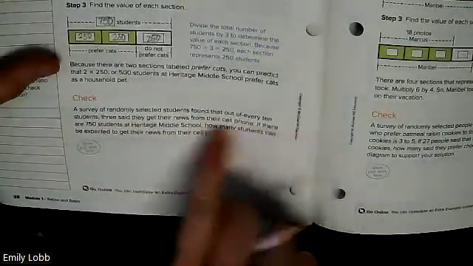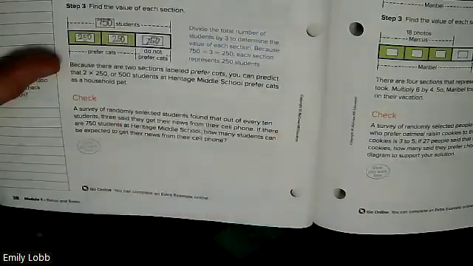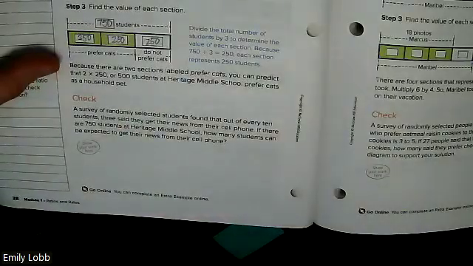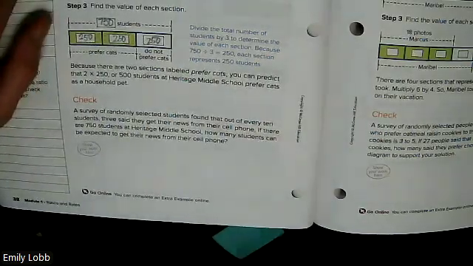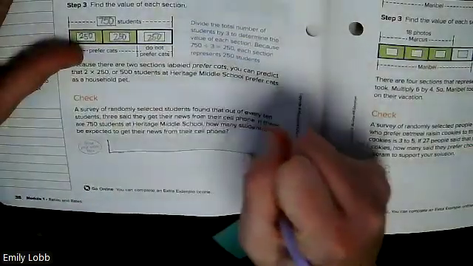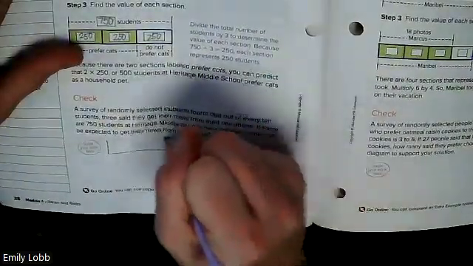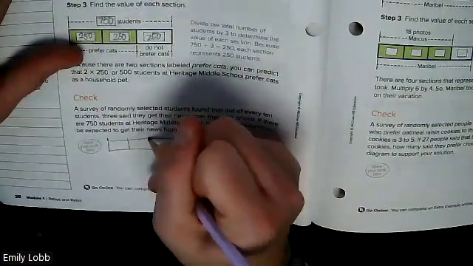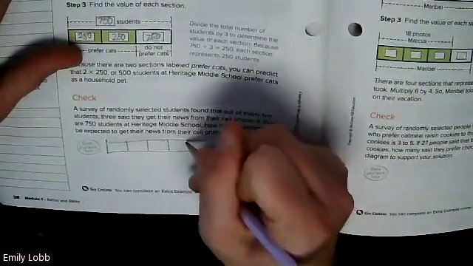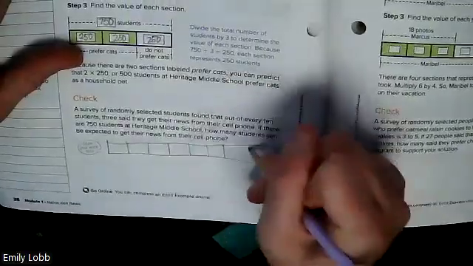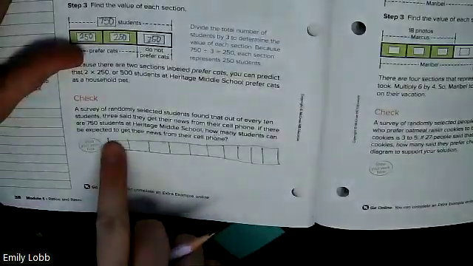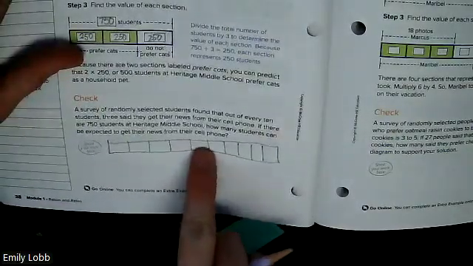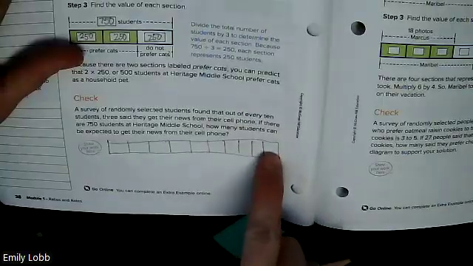out of every 10 students, 3 get their news from their cell phone. Sorry, I skipped a word and it had me clueless. All right. So we need 10 boxes. I'm just going to draw this bar to help me figure it out. If I draw 9 lines, I should have 10. Not very even though. 1, 2, 3, 4, 5, 6, 7, 8, 9, 10.